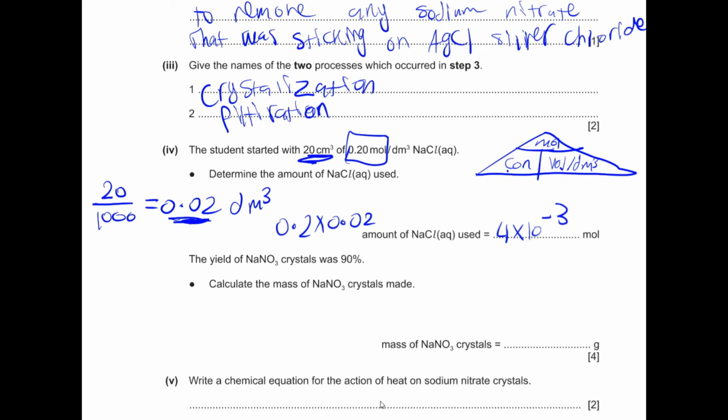The yield of sodium nitrate crystals was 90%. Calculate the mass of sodium nitrate crystals made. So in chemistry, it's impossible to make a 100% efficient process. We always lose some stuff between the processes. So in this case, we lost 10% that was supposed to form of the crystals.